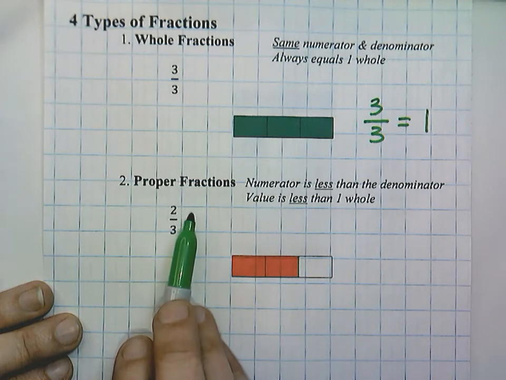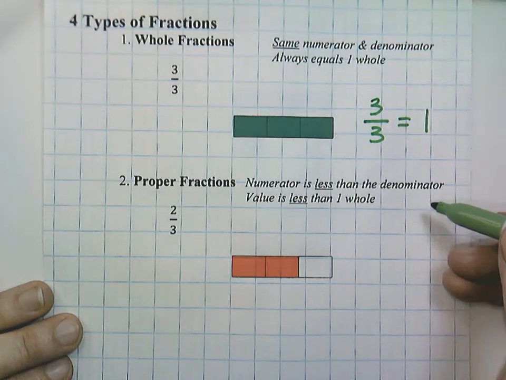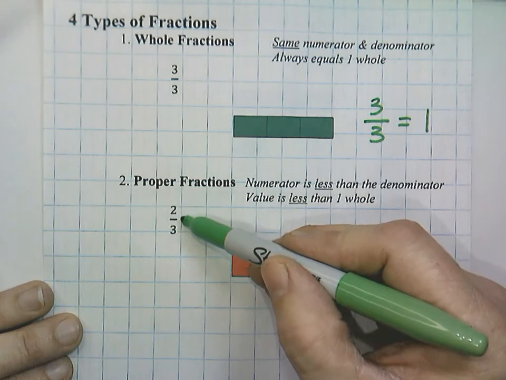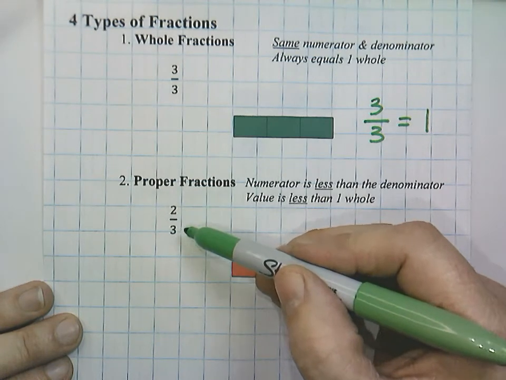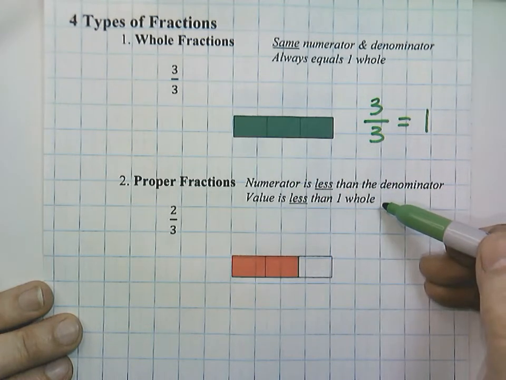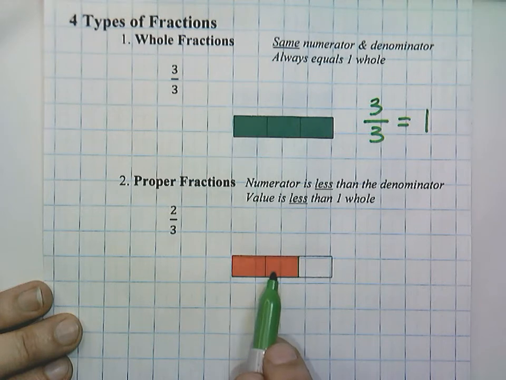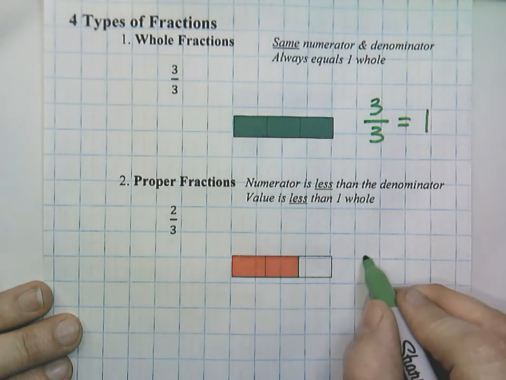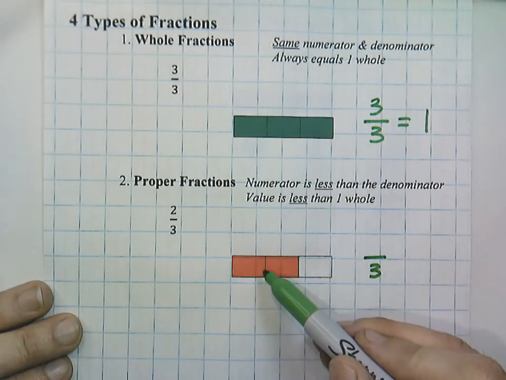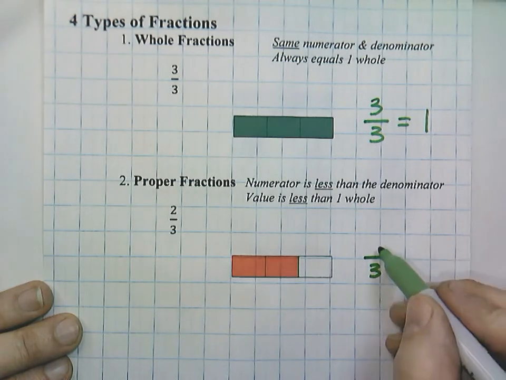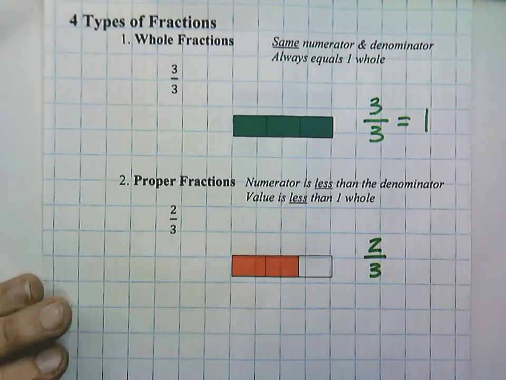Proper fractions are when the numerator is less than the denominator. Here, for example, 2/3, the numerator 2 is less than the denominator of 3, and the value is less than 1 whole. In this model, you can see that we have 1, 2, 3 sections. That's our bottom number, the denominator, but only 2 are shaded, and it does not equal 1 whole.